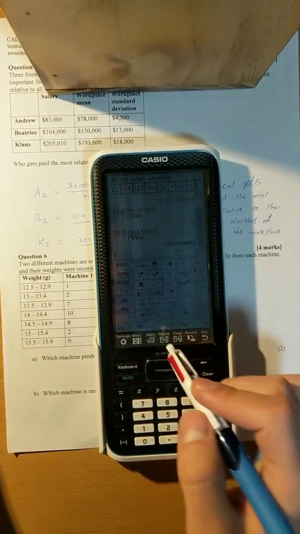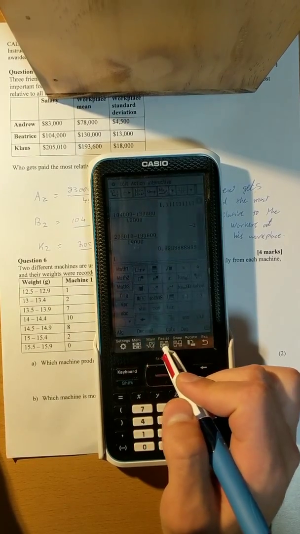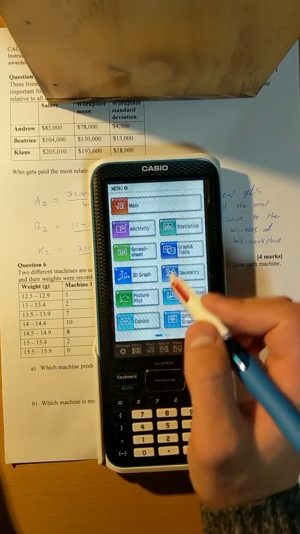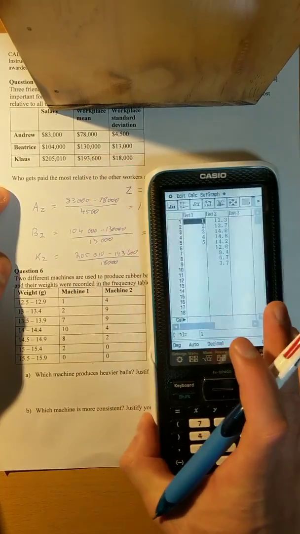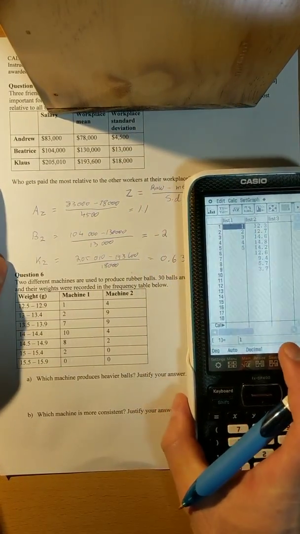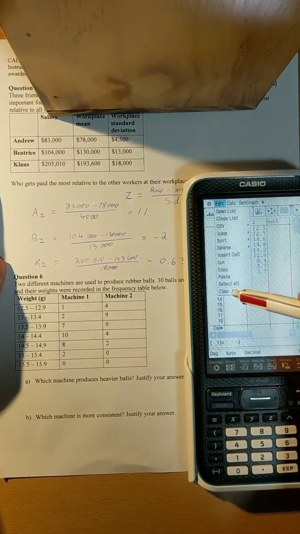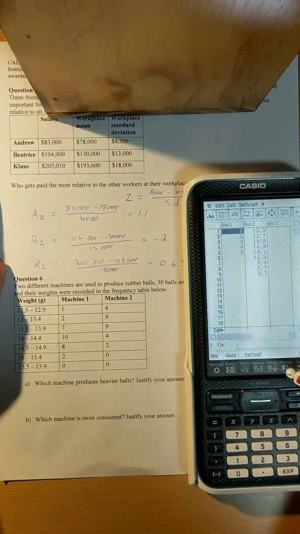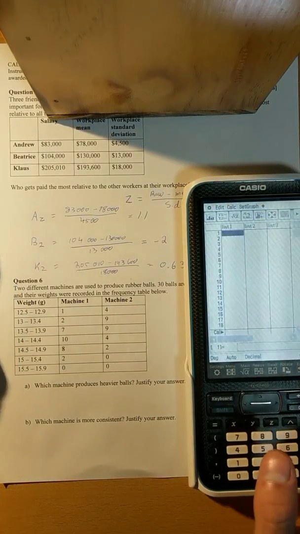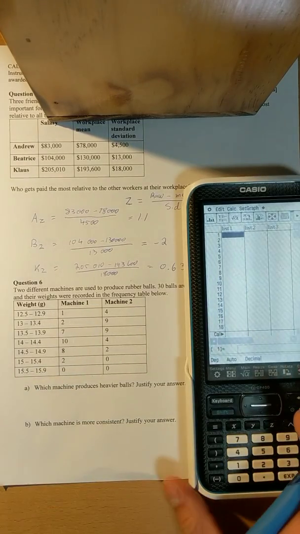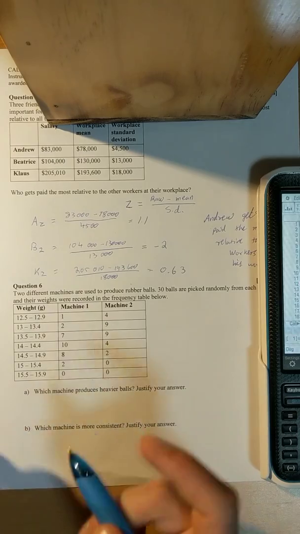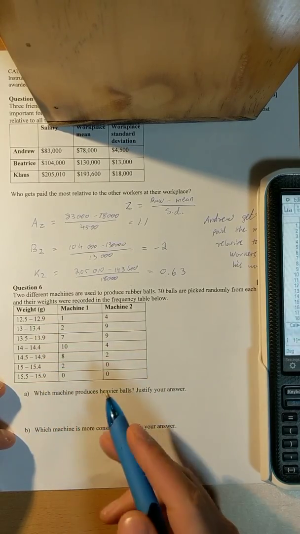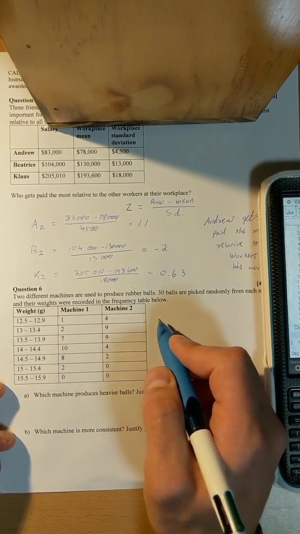So here we go. Hopefully you can see the screen all right here. I'm going to go to menu. We're going to go statistics. And I've already got a bit of data in there. It's not the data that we need, so I'm going to clear that all. All right, in order to put this into the ClassPad, I first need to work out the midpoint for each one of these weights. So I'm just going to write those next to them over here.